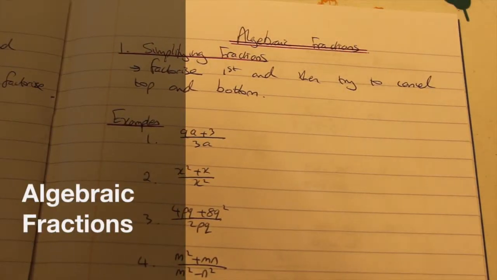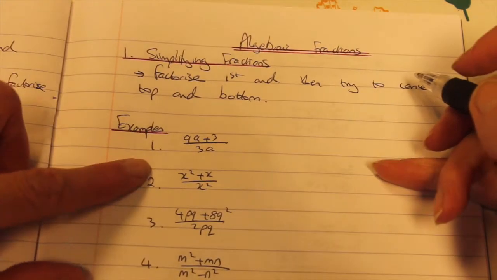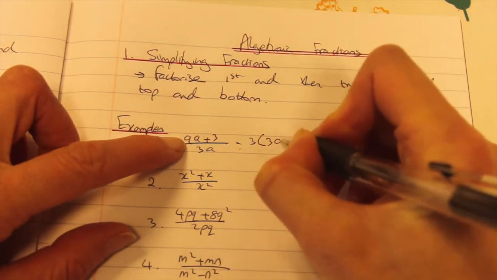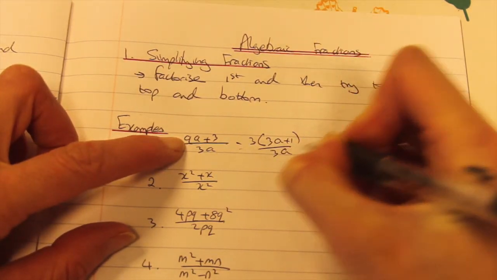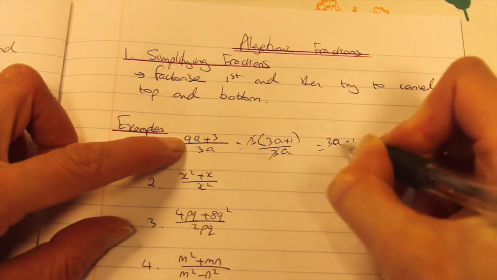We're going to have a look at algebraic fractions. I'm going to start by simplifying fractions. Whenever you're asked to simplify algebraic fractions, like these ones here, you always factorise first, let's pull out your 3, and then see if you can cancel down. So those 3's cancel down to give you 3a plus 1 over a.